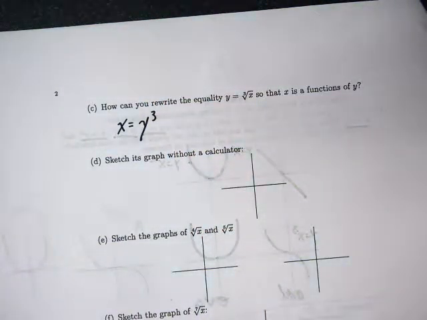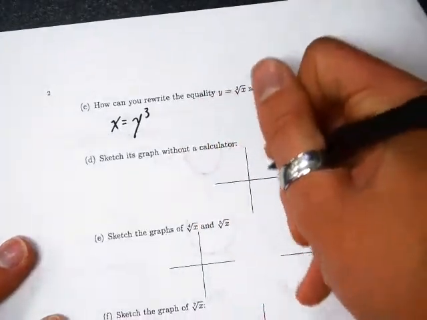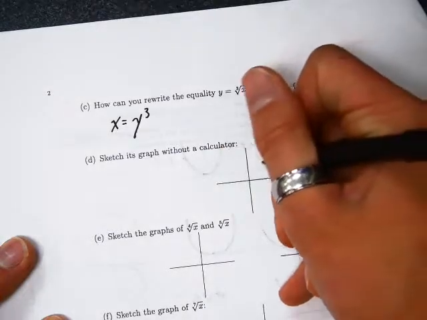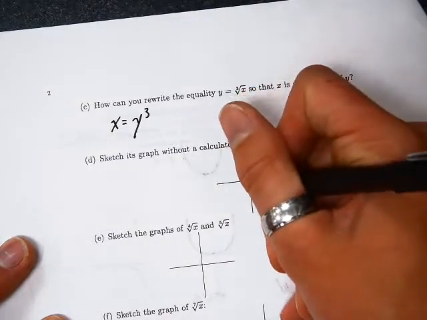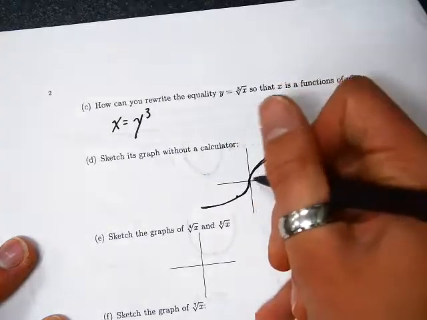So that should look exactly the same as y is equal to x cubed, but I'll interchange the x's and y's. So instead of something that comes in like this and down like that, it'll be something that does the same, but with the x's and y's switched.